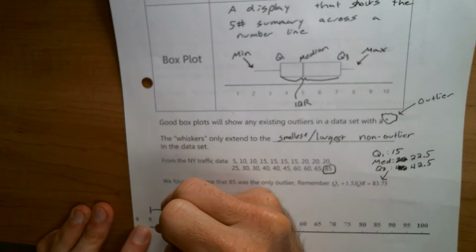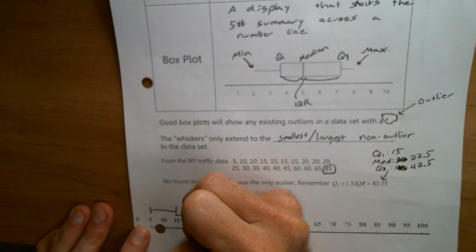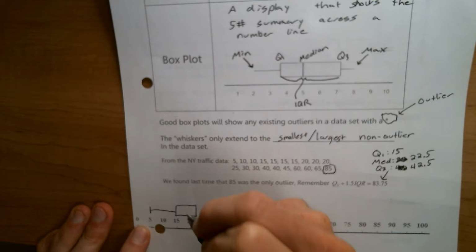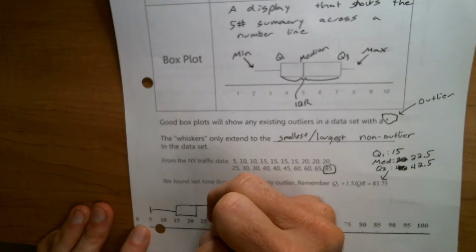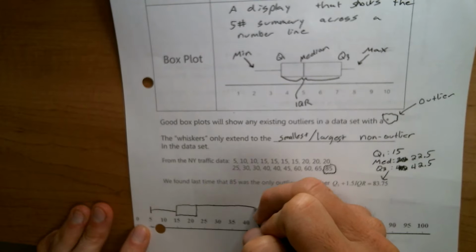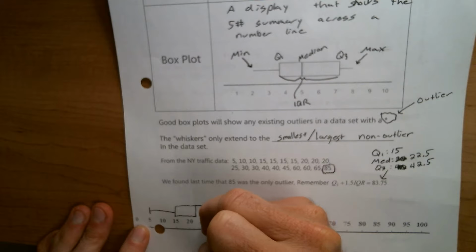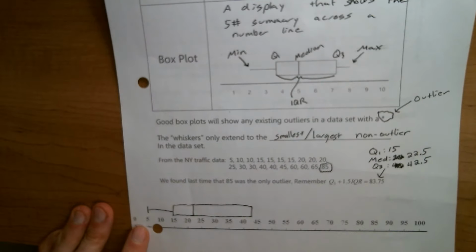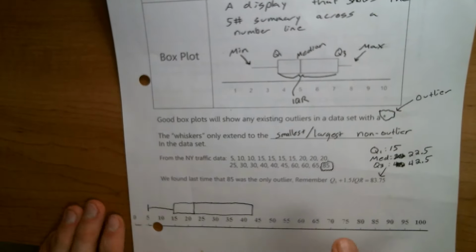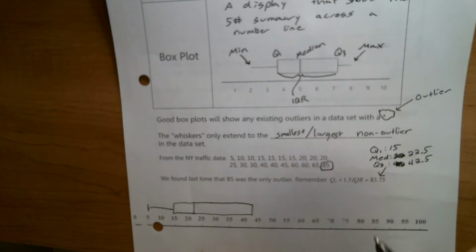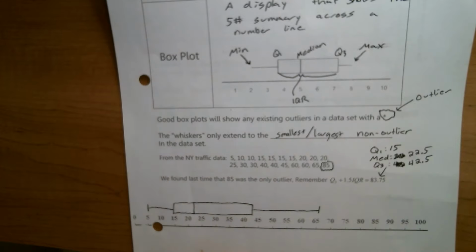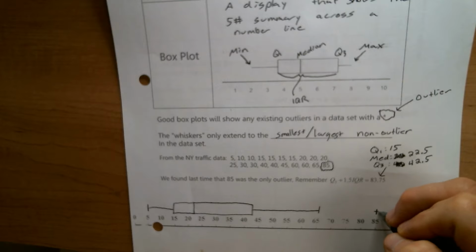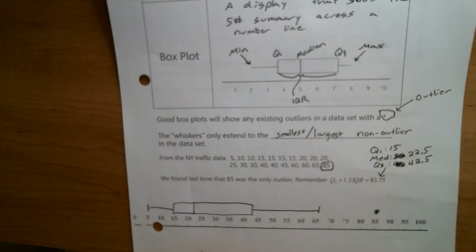When we get to 22.5, we're going to finish off this first box and then start our second box, which is going to go all the way to 42.5, which is about right there. And now this is the part that's going to be different. So our right-hand whisker is only going to go out to the 65. All right, so there's our right-hand whisker. And then the 85 is going to be designated with an asterisk like that.